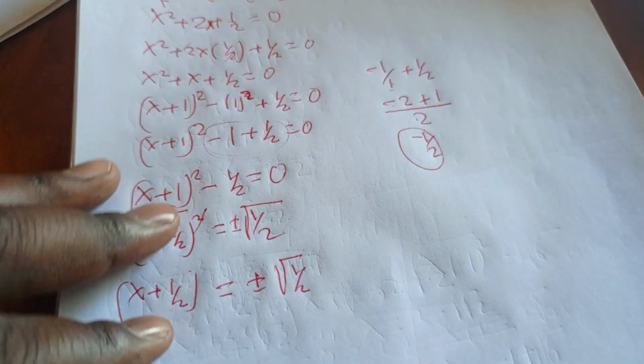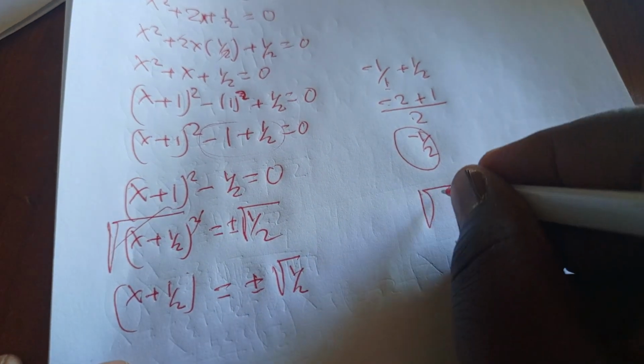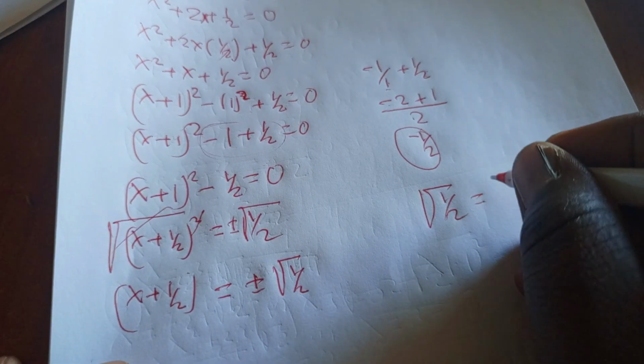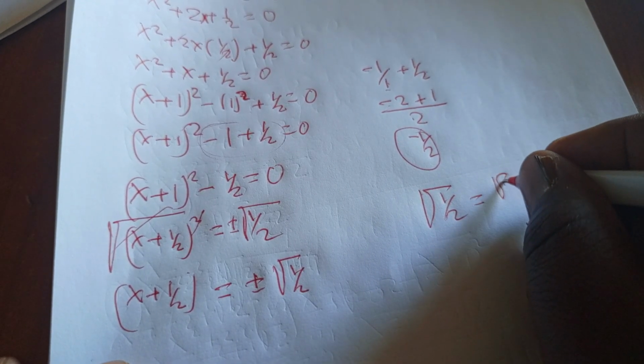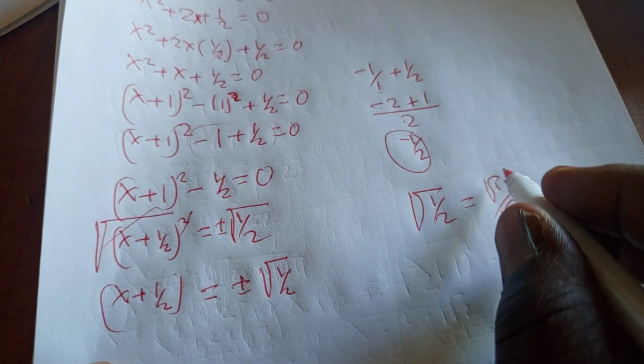So again here, if I can try to check, this one here it has got a square root because square root of 1 over 2 is same as the square root of 1 over the square root of 2, if one can split them.